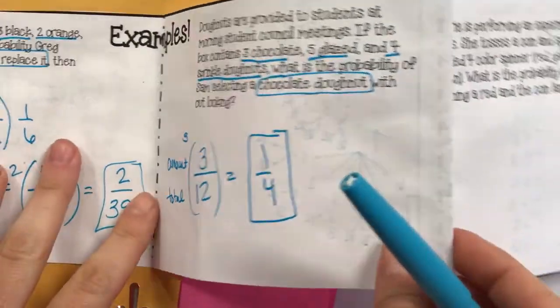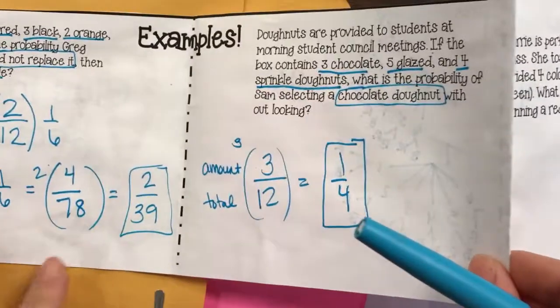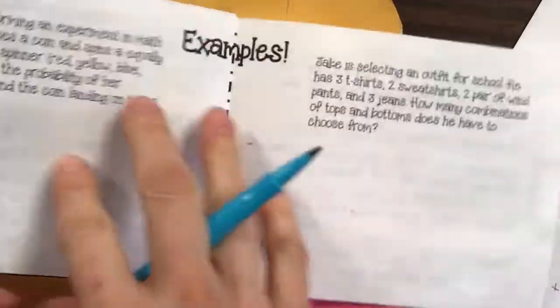I like chocolate. I do too, actually. It's my fave. Okay.